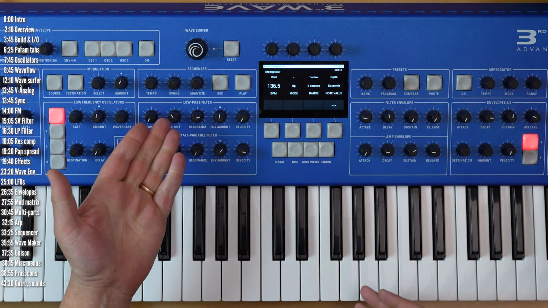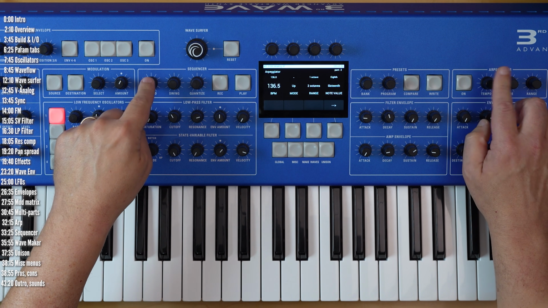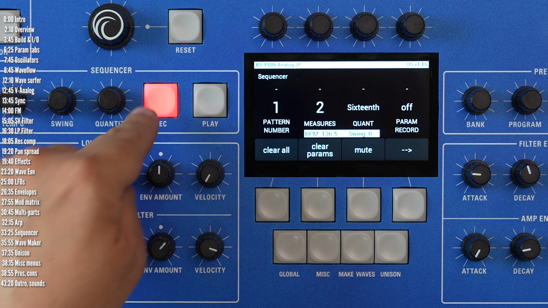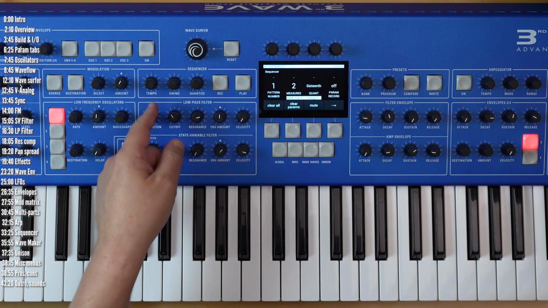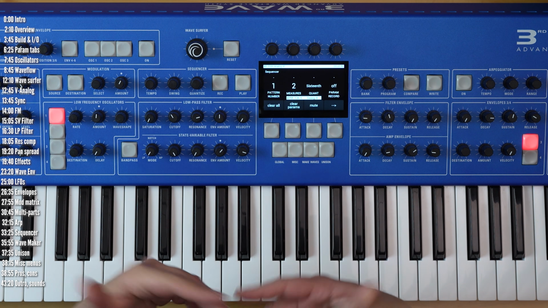And then you've got a sequencer. By the way, the tempo knobs do the same thing, control the same tempo. Anyway, if we go into the sequencer and clear any patterns I have here. So there's no step sequencer here. You can only play live into a sequence.